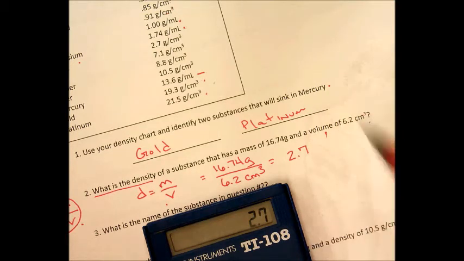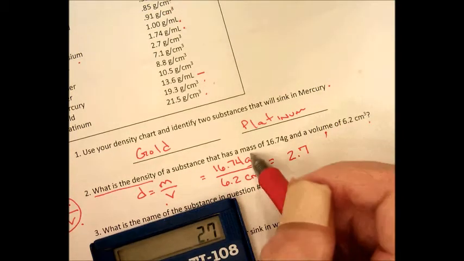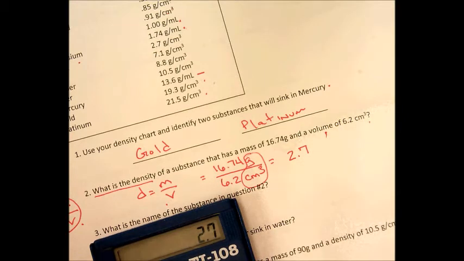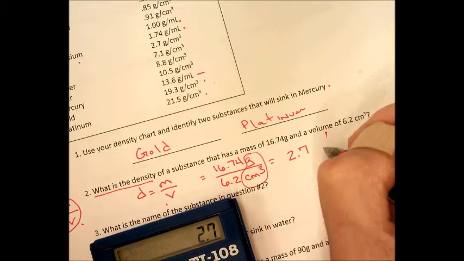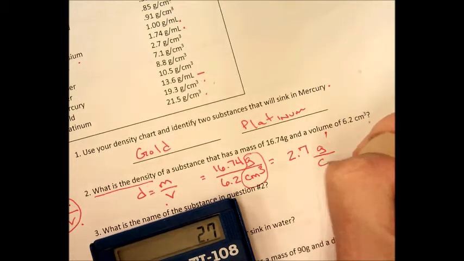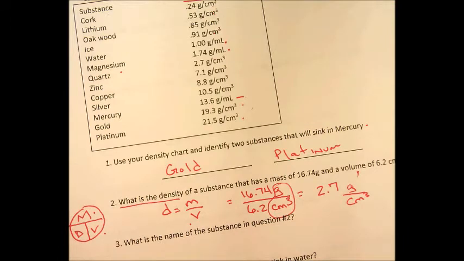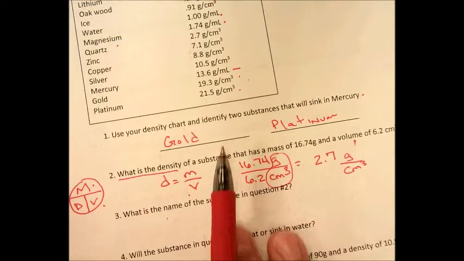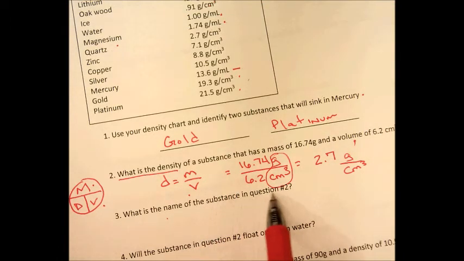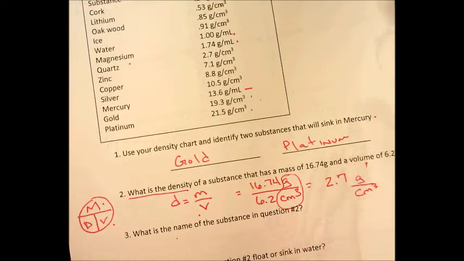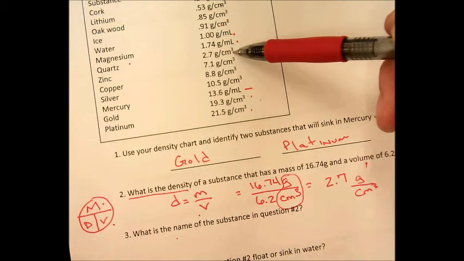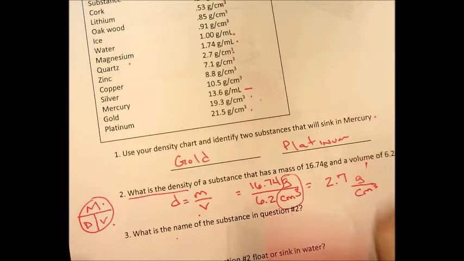And the units we use are the units that are in there. We got grams right here over top of cubic centimeters. That's exactly what you write, grams over top of cubic centimeters. And if we look up here at the top, we just look for 2.7. Well, that's what number 3 asks us, what is the name of the substance in question 2? And if we look up here at the top, we see 2.7 grams per cubic centimeter. So this would be quartz.